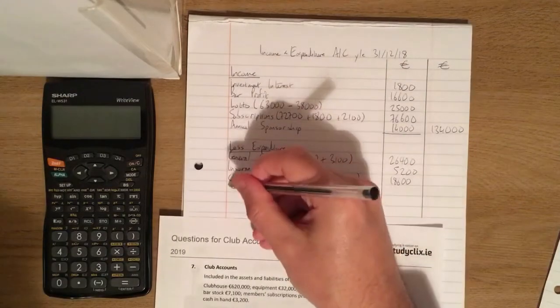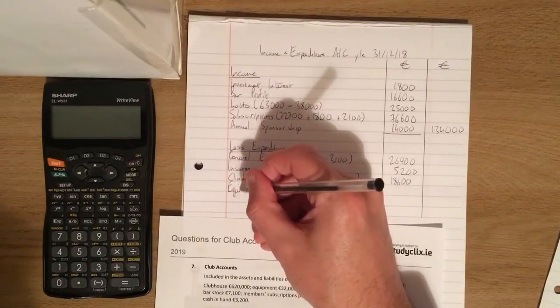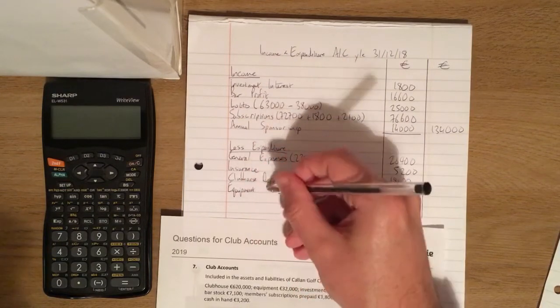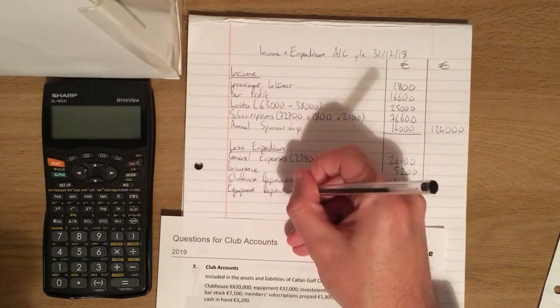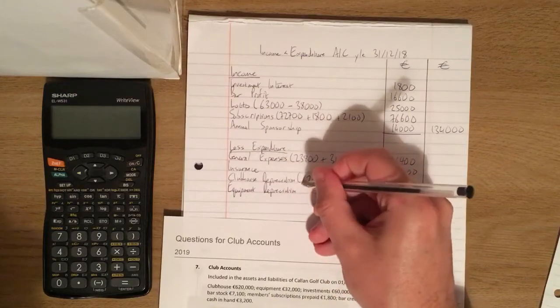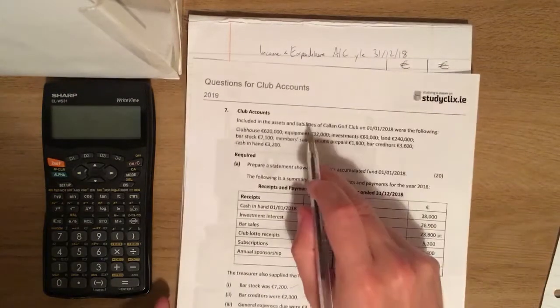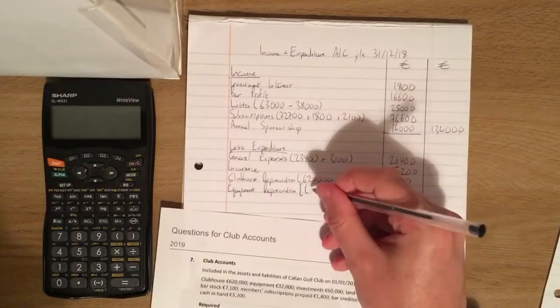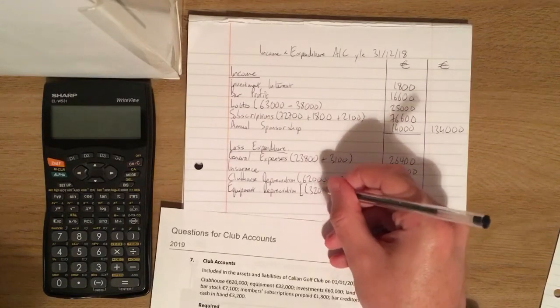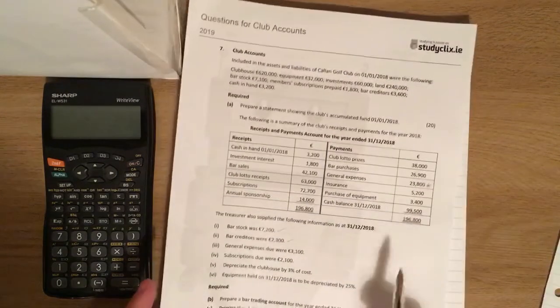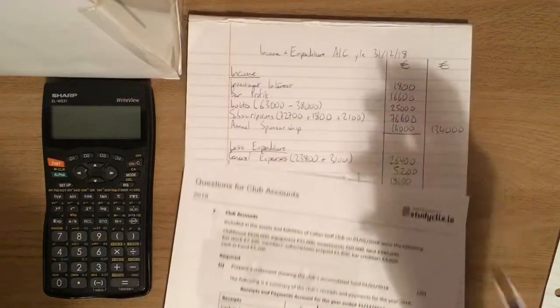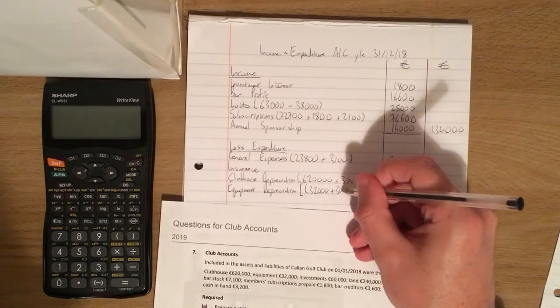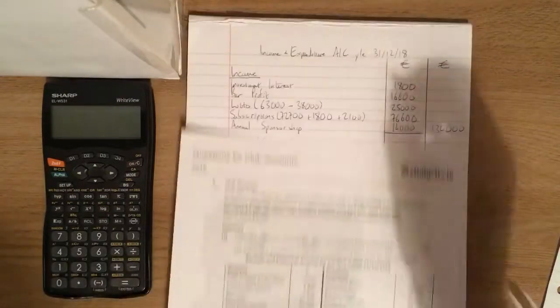So equipment depreciation is going to be the 32,000 you had at the start of the year plus the 3,400 you bought, and then 25% of that.